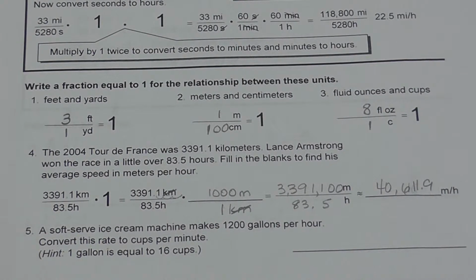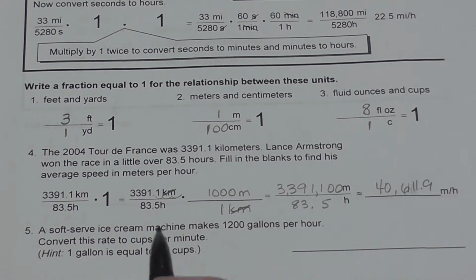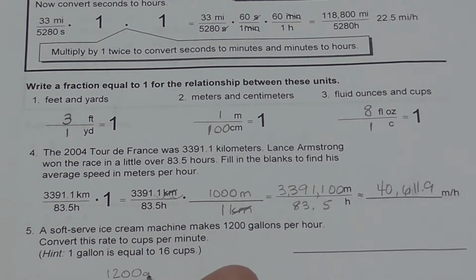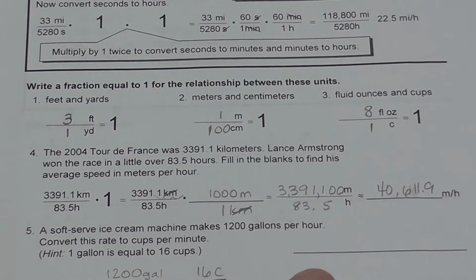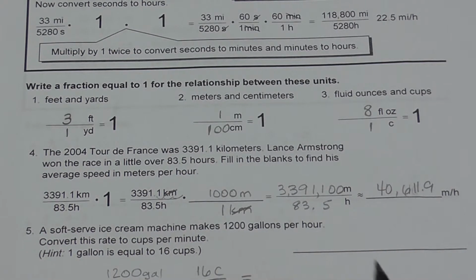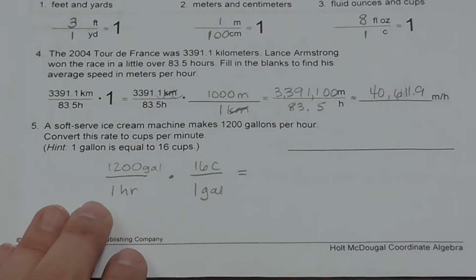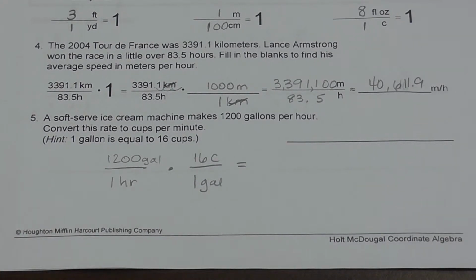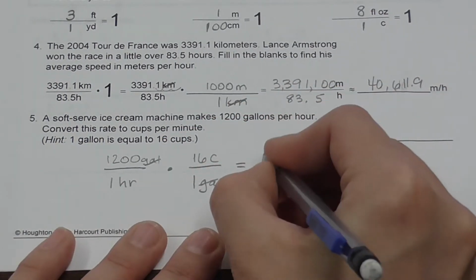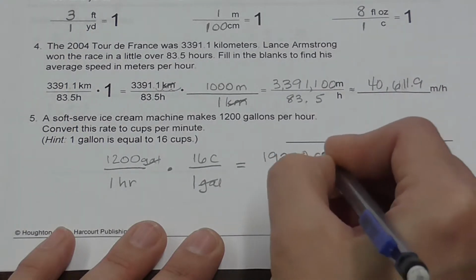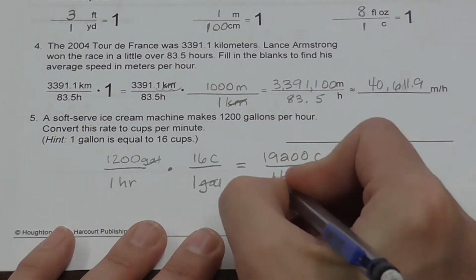All right, so a soft serve ice cream machine makes 1,200 gallons per hour. So we're going to convert this rate into cups per minute. So 1 gallon is equal to 16 cups. I'm going to first write it as a fraction, 1,200 gallons per every 1 hour. I'm going to multiply that by 16 cups to 1 gallon. So that's going to equal 1,200 times 16, and the gallons will cancel out, 19,200 cups per 1 hour.